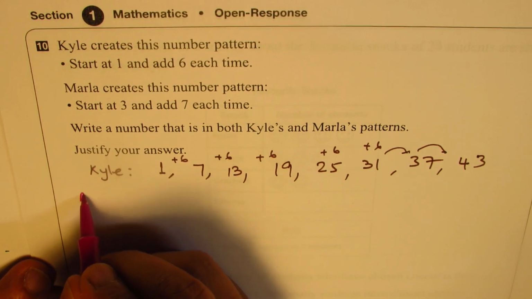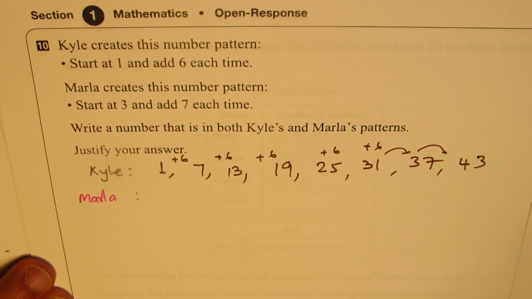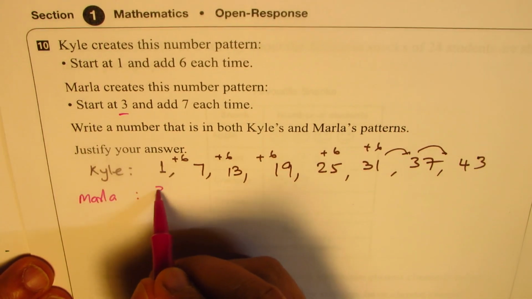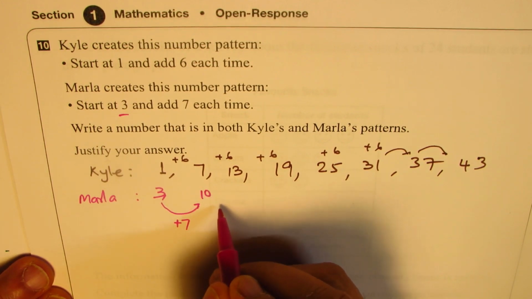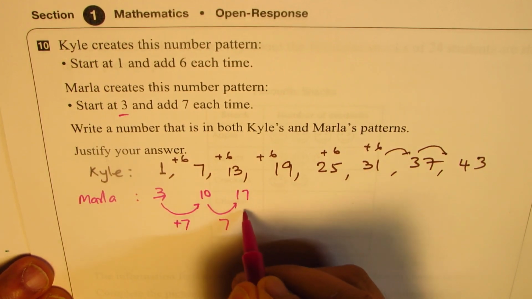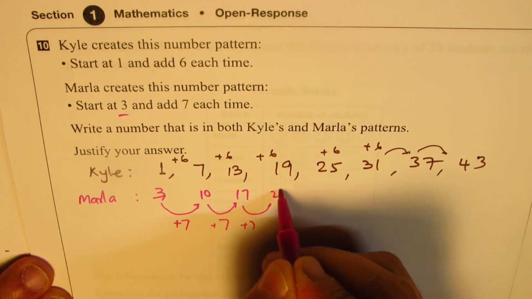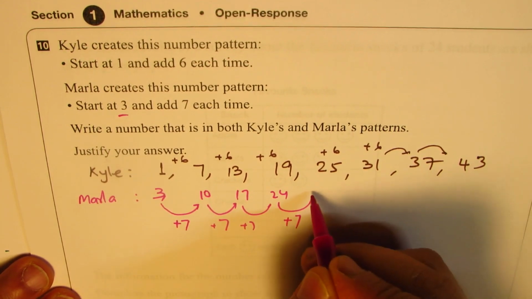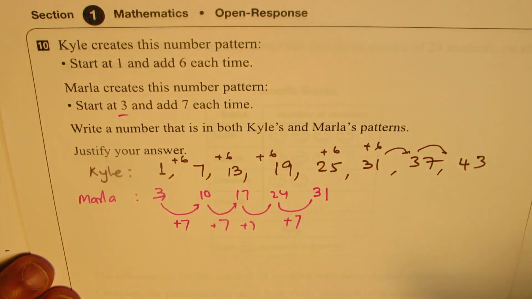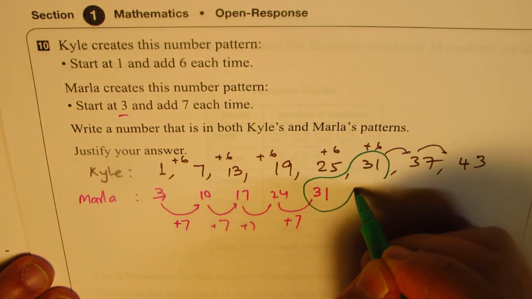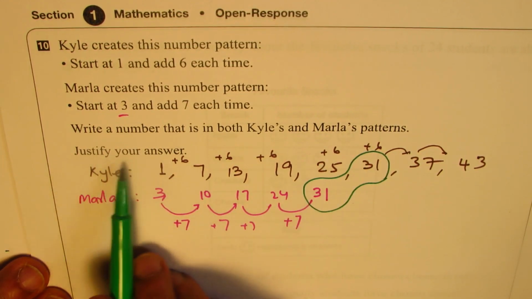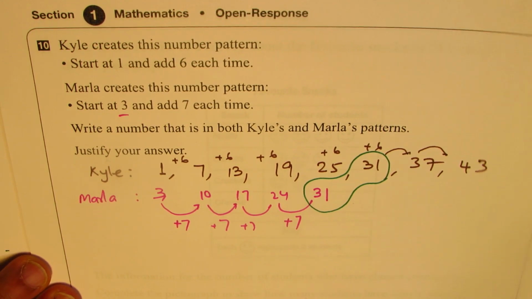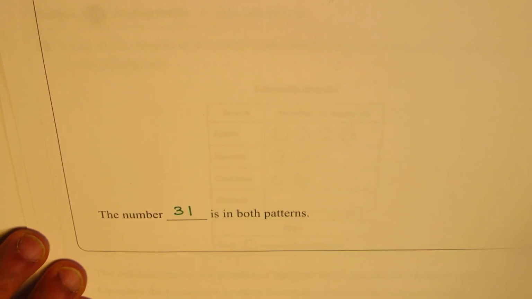Now let's write Marla's pattern. It is start at 3, so start at 3 and add 7. So when you go from here to there, you have to add 7, so that means 10. And then again you add 7, which is 17, add 7, 24, add 7, 31. So well, we got one common element, 31. So write the number that is in both Kale's and Marla's pattern. Justify your answer. So here is the pattern, and we have 31 as the common element in both. Is that clear to you?